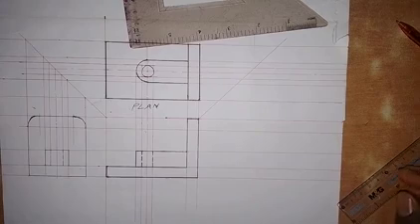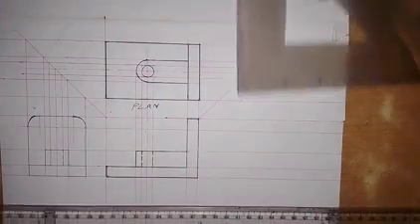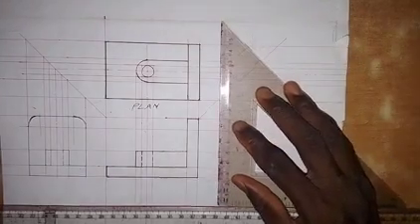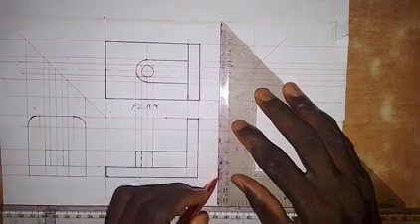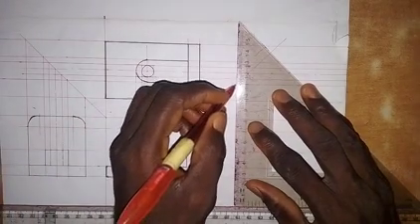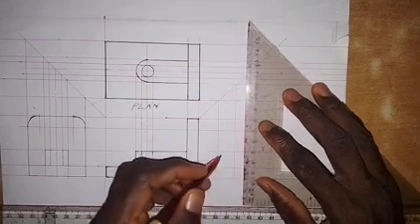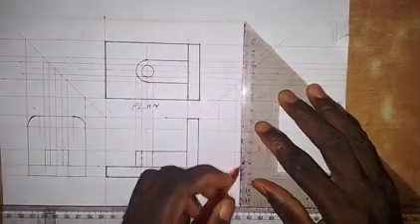So let's now go and draw the right end elevation. What we need to do now is, from this point, we draw a vertical line down. Then at this point, we draw a vertical line. Also at this point I will draw a vertical line.